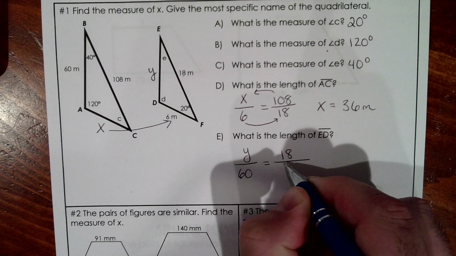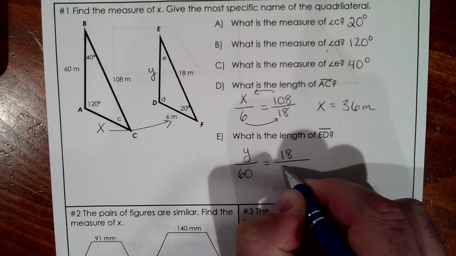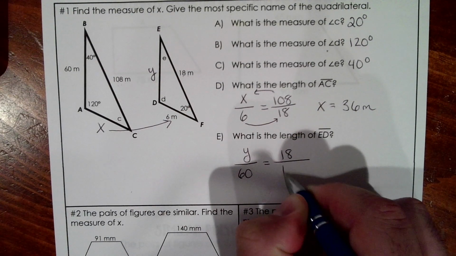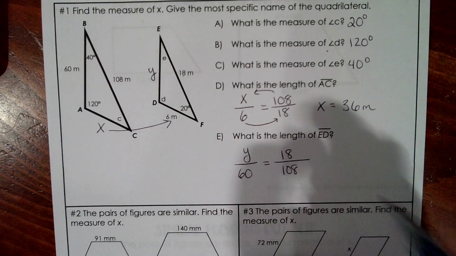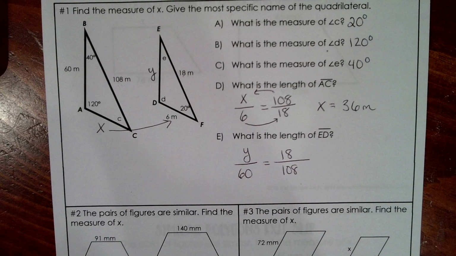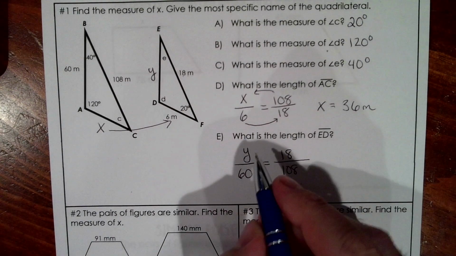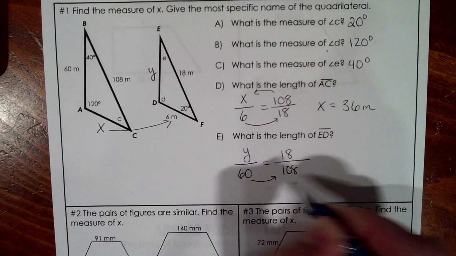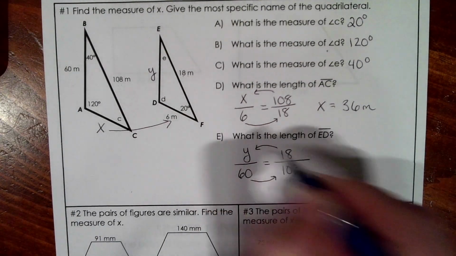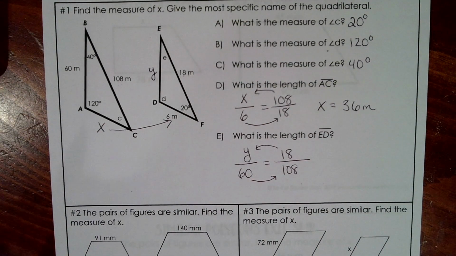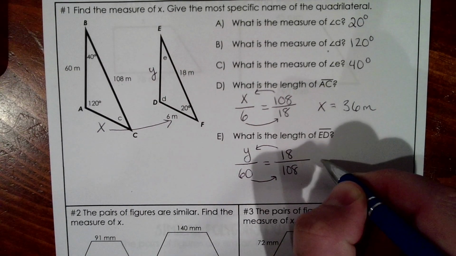So we're going to do 60 divided by 108 and then times 18. And we get 10.